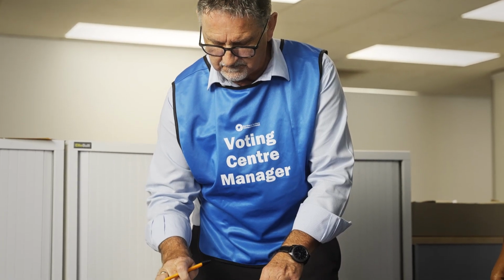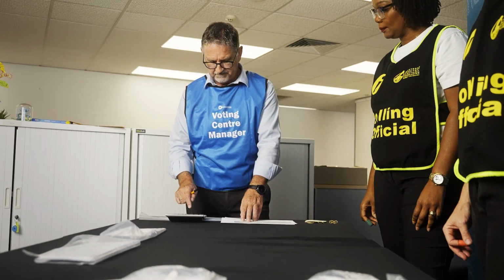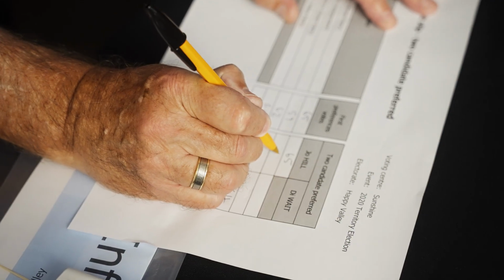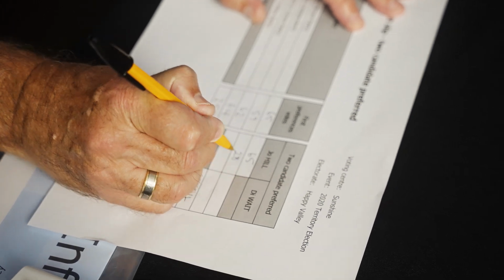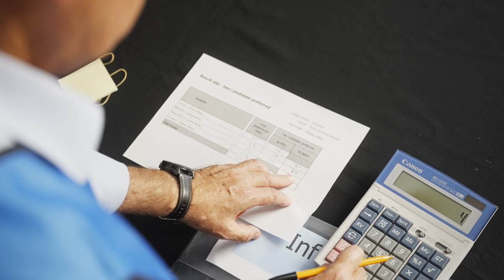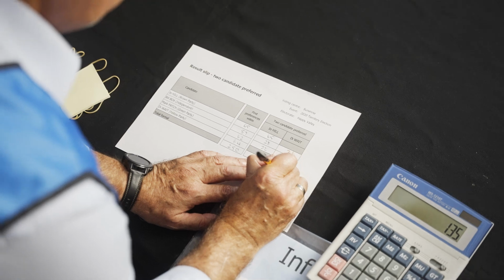Once this has been done for all of the unselected candidates, check the results sheet to ensure that the total number of formal first preference votes is the same number as the total of the two candidate preferred count. To do this, add the totals for each preferred candidate together. If the first preference total does not add up to the two candidate preferred total, you will need to find the error. If there are any errors identified during any stage of the TCP count, advise your table supervisor.